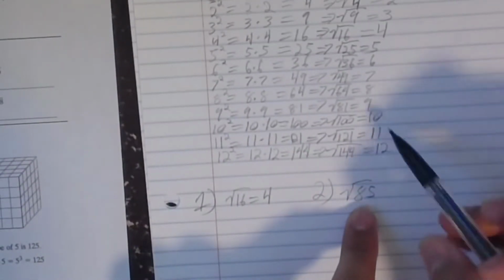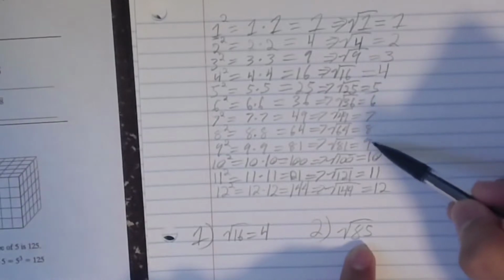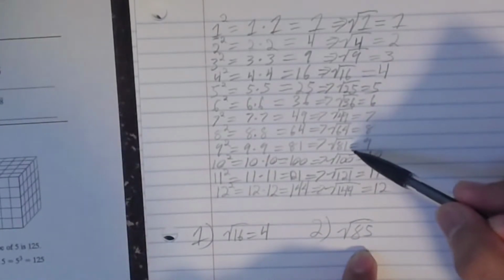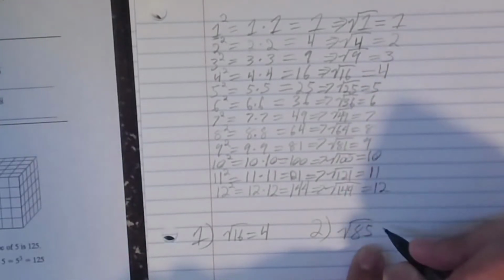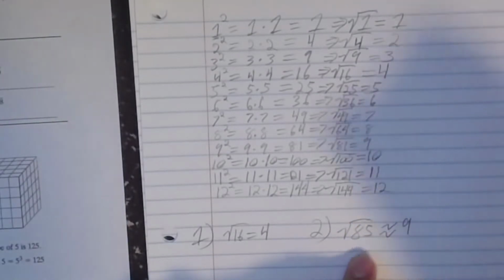So, which one is the nearest one? These are all the positive integers that we're doing. And which one is it closer to? Well, we said it's closer to the square root of 81. So that integer is a 9. So it's estimated to be 9.